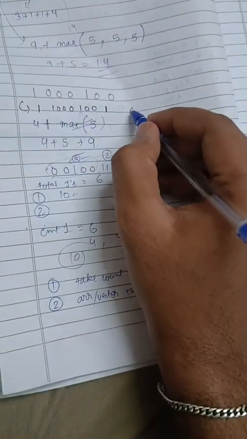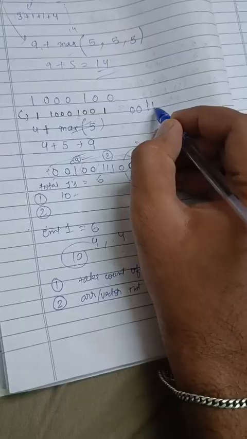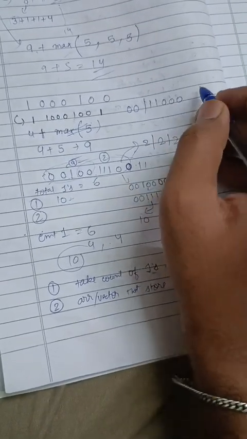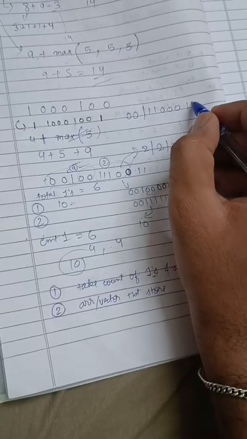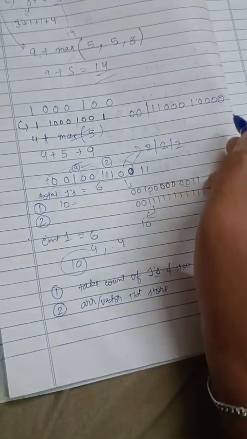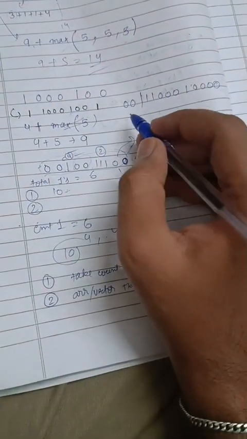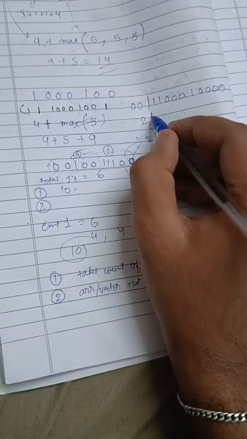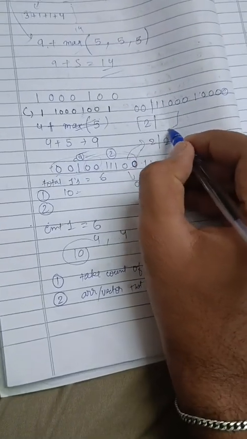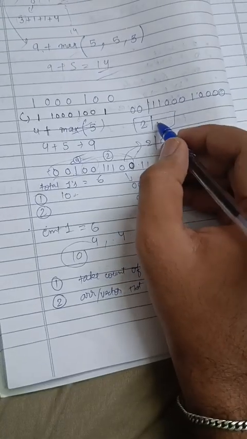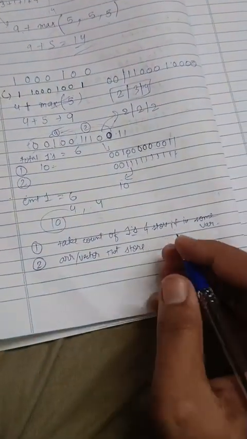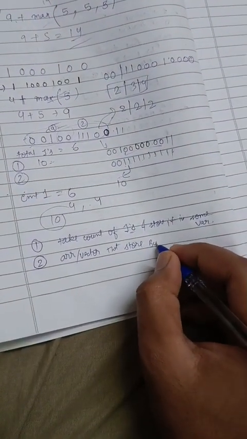Let's say there is a bundle of 2, then 1 1 1, then a bundle of 3 zeros, then 1, then 4 zeros. So this vector will store: first bundle has 2 zeros, second bundle has 3 zeros, last bundle has 4 zeros. Make sure to store bundles of zeros.